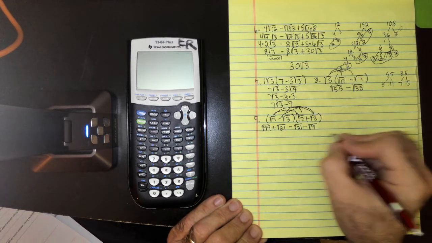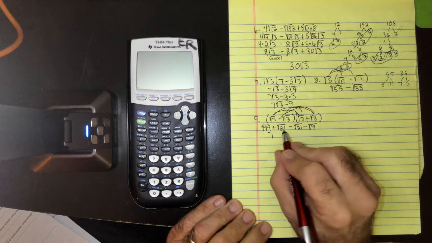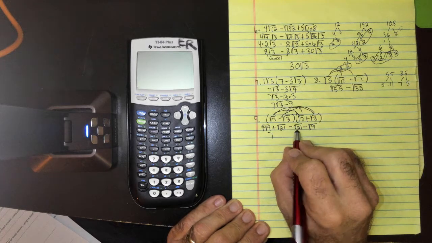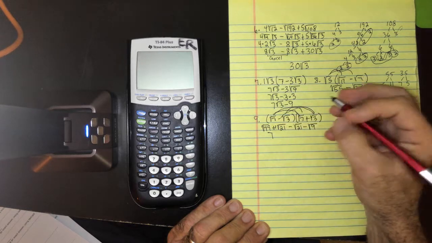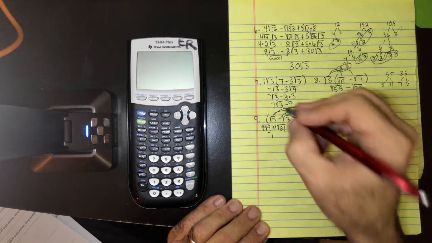So let's see. We're going to simplify our radicals. Square root of 49 is 7. Now I can't simplify these radicals, but look what I got. I got a plus 1 square root of 21, a minus 1 square root of 21. So those two cancel and they're gone.